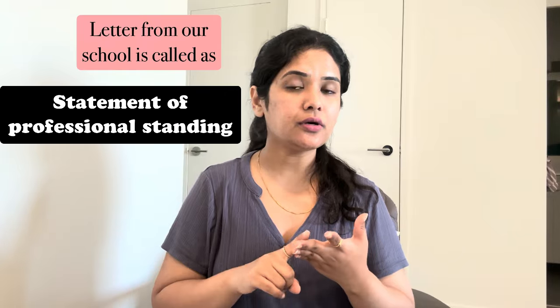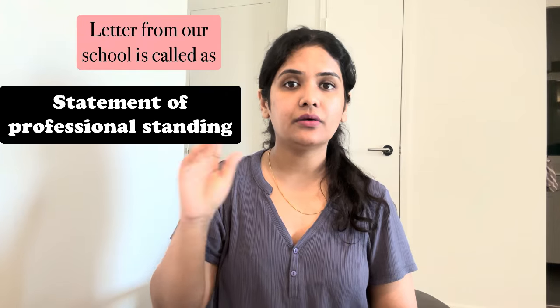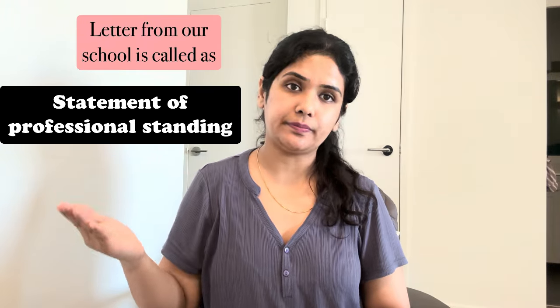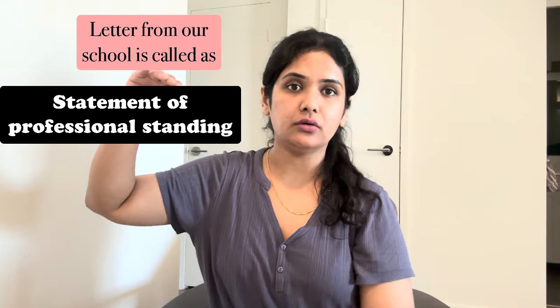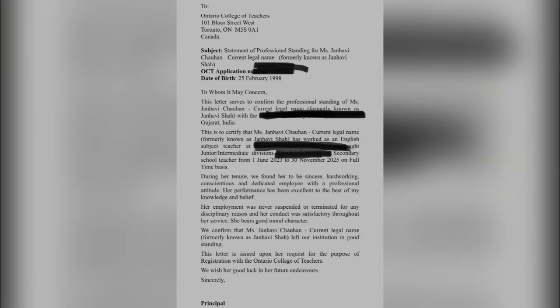So now the third statement is a letter from that particular school, and there is one format. I'll attach that format over here so that you can have a look at what sort of details they want from the school in which you have taught.